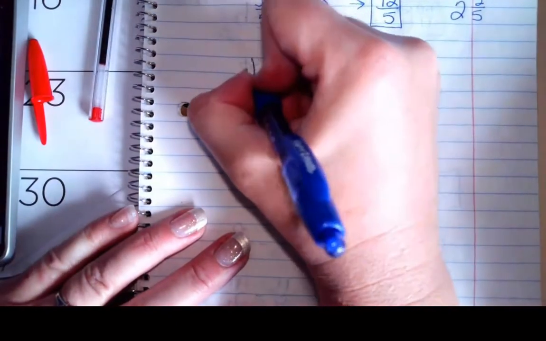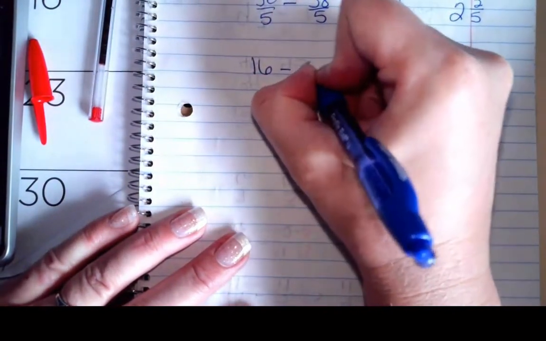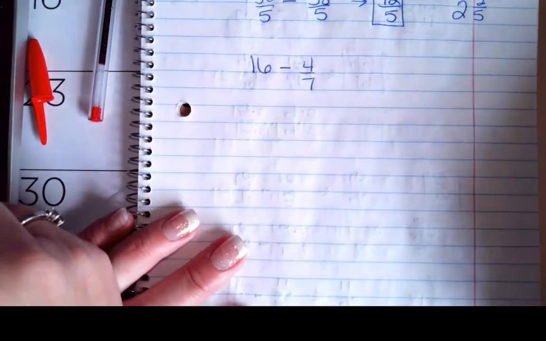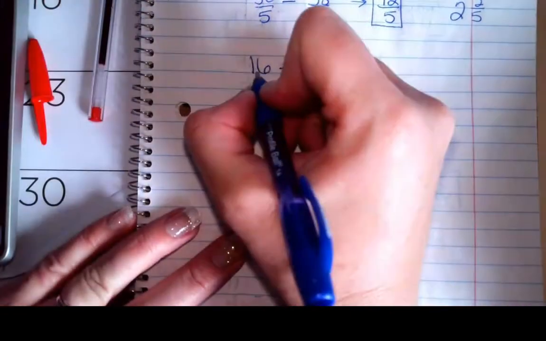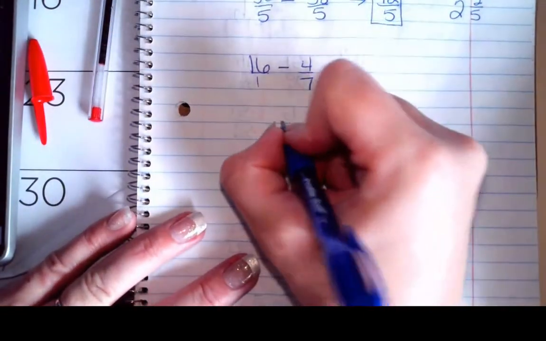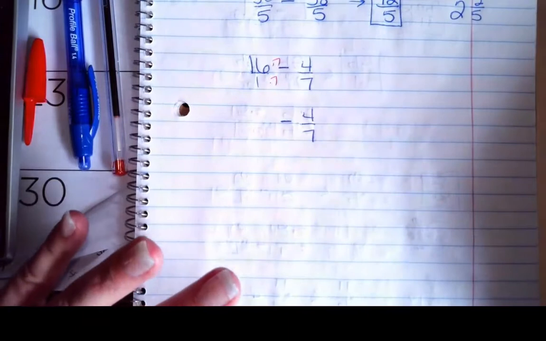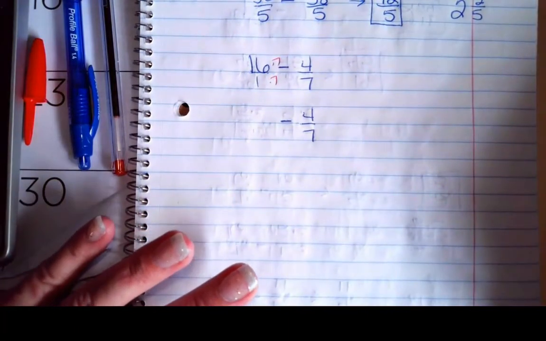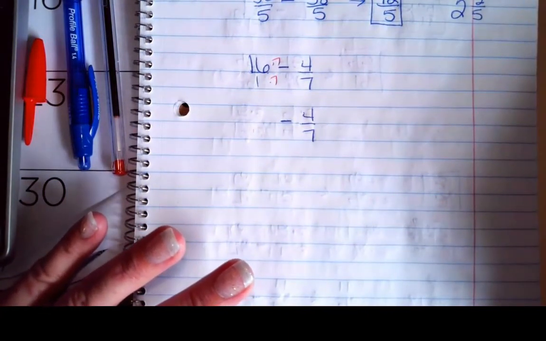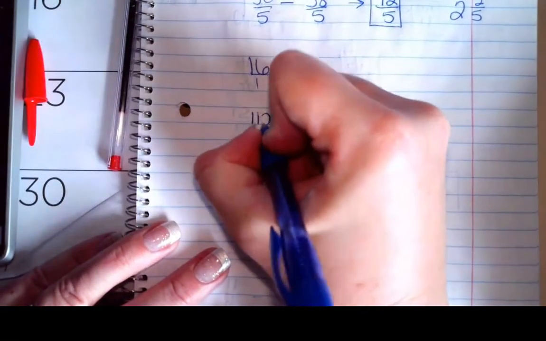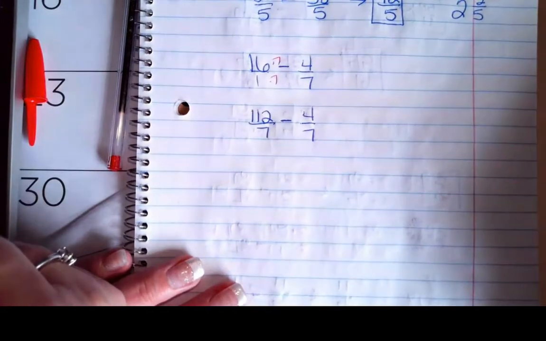So I've got 16 minus 4/7. Okay, so that's a 16 over a 1. My common denominator is going to be 7ths. So I need to multiply the top and the bottom by 7. So 16 times 7 is going to be 112 over 7.